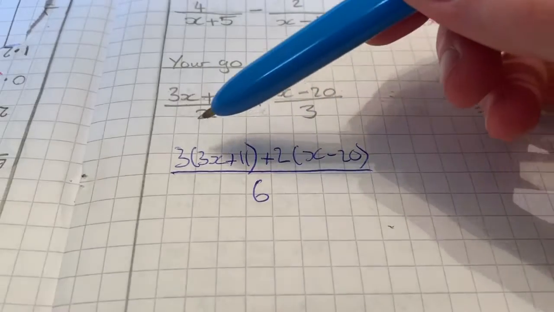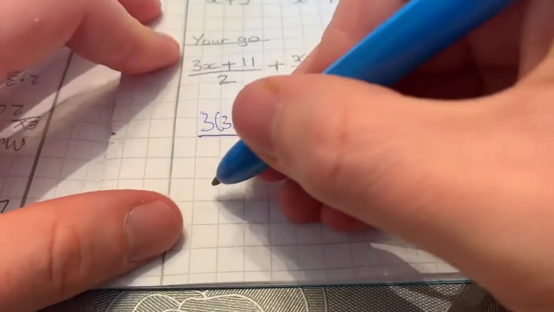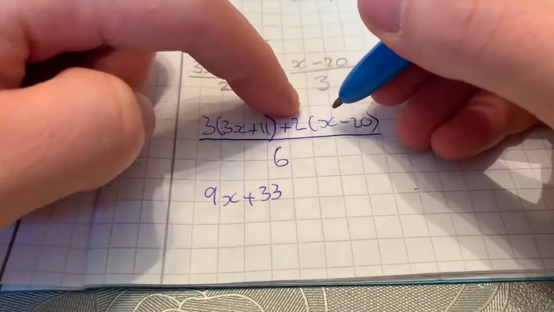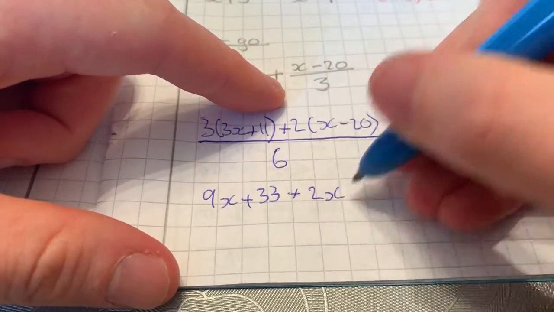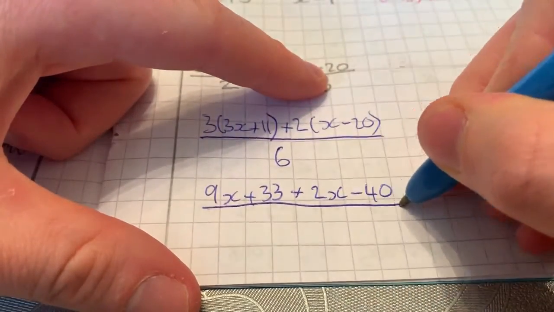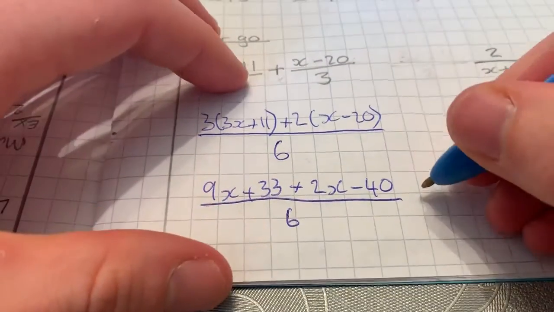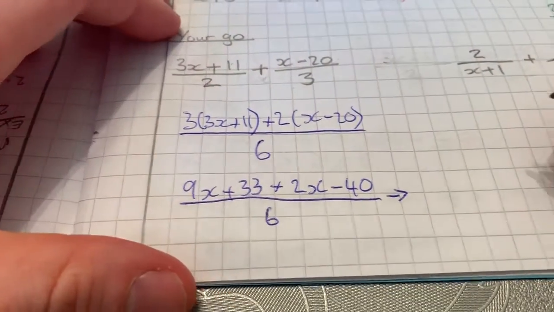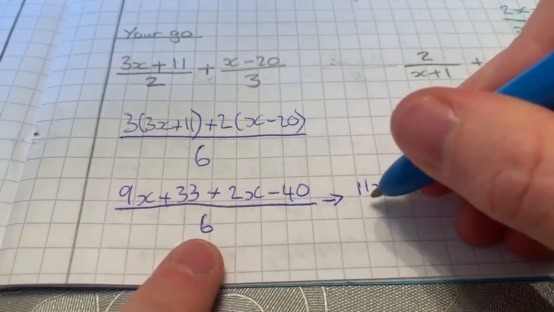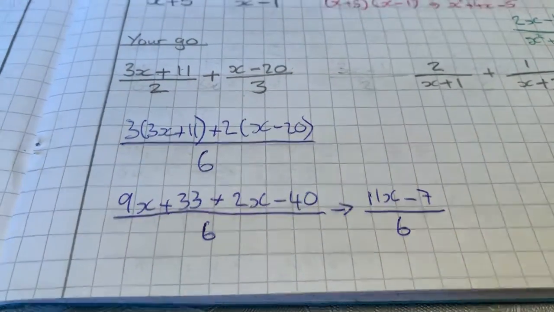So if we expand these brackets, that gives me 9x plus 33. And then I've got plus 2x minus 40 all over 6. Then we collect our terms there to get our final answer. So over here I'm going to collect my terms, which will be 11x minus 7 all over 6. Okay, so that's the solution for the first one.